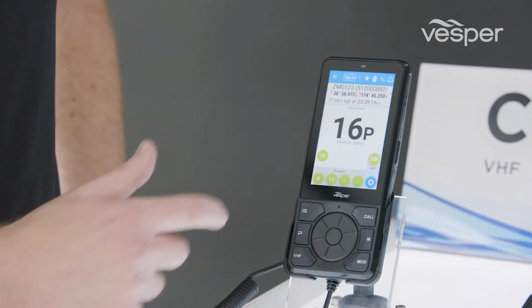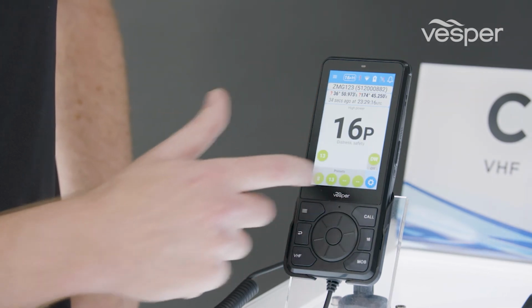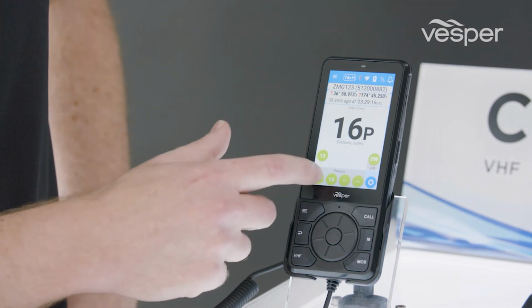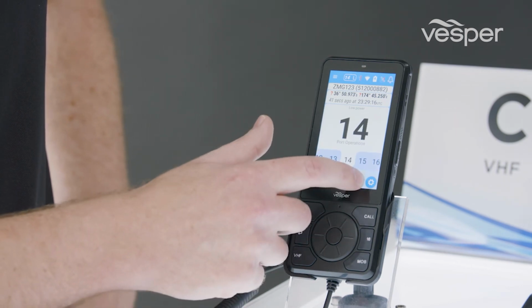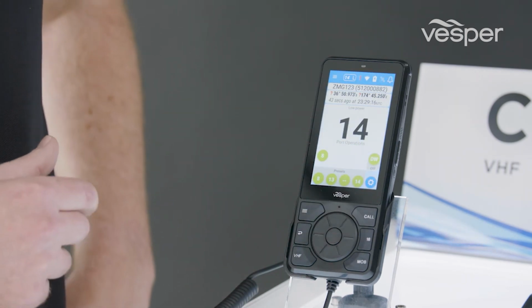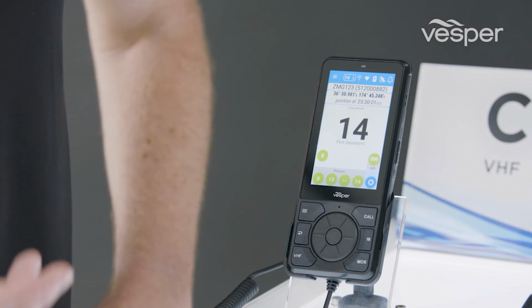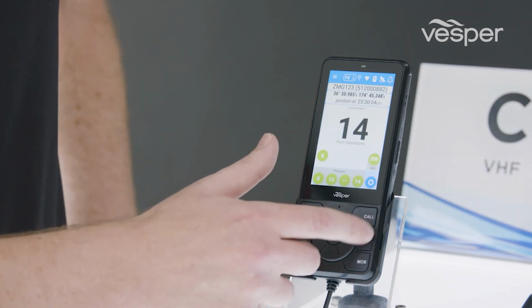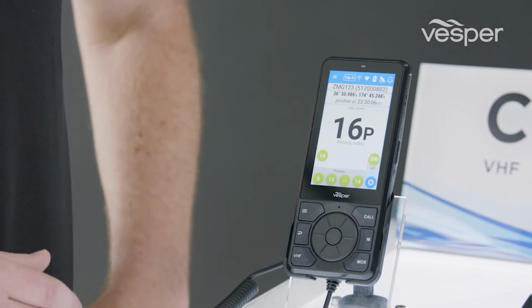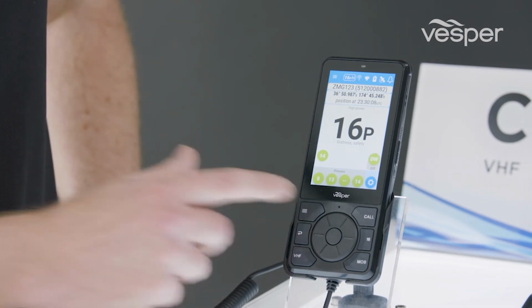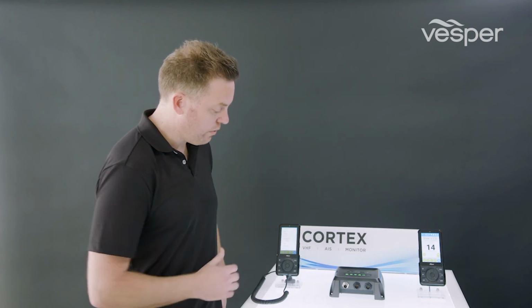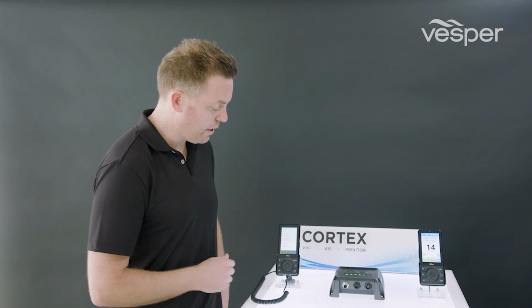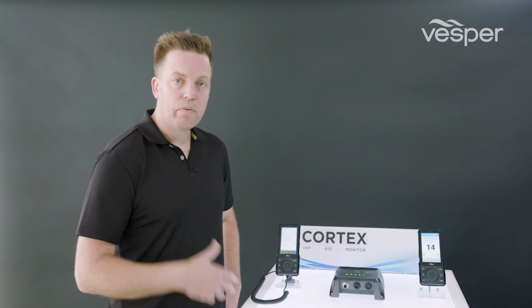Dual watch can be accessed by simply touching the screen. Presets can be easily accessed too at the bottom of the screen. Adding a new preset is very straightforward. At any time, if you need to get back to 16 in a hurry, simply tap the 16 button. If you want to toggle back to where you were, hit the back button. We do provide some control of the VHF system, changing your transmit power, adjusting your squelch level, but for the most part, Cortex just does that stuff for you.